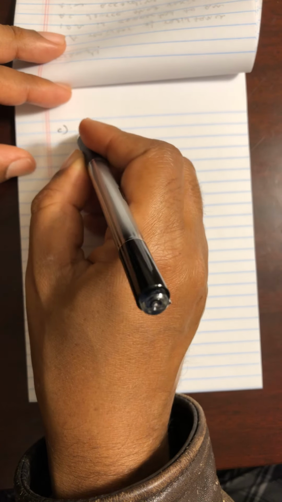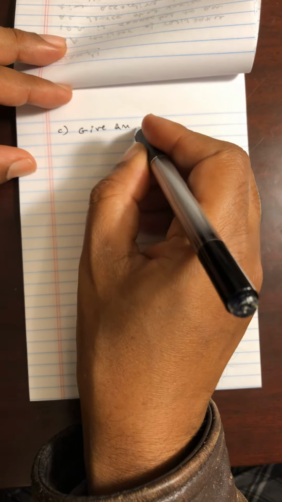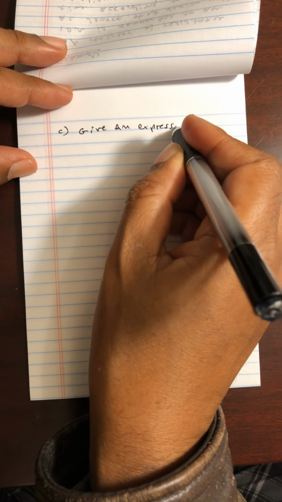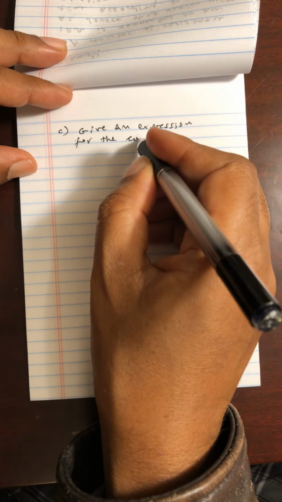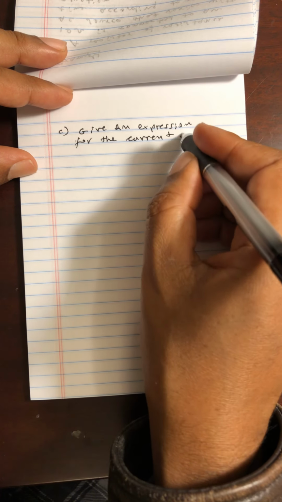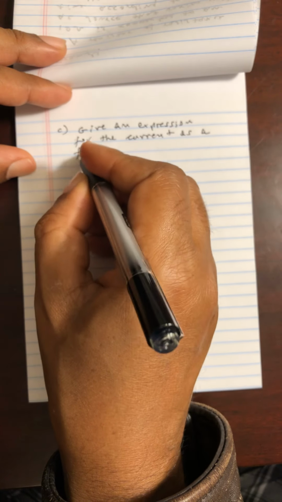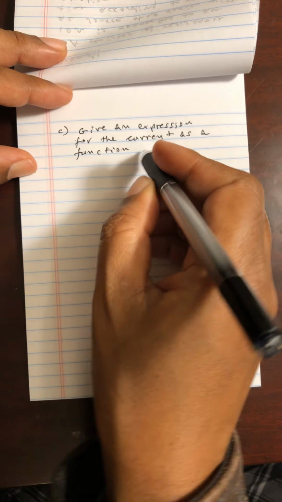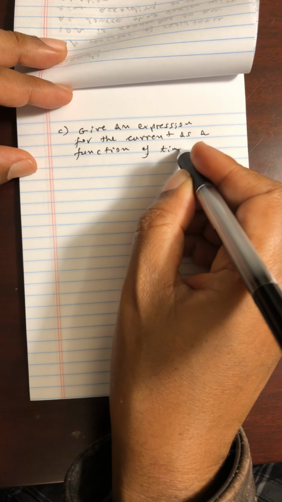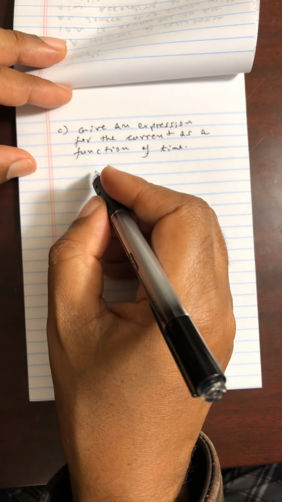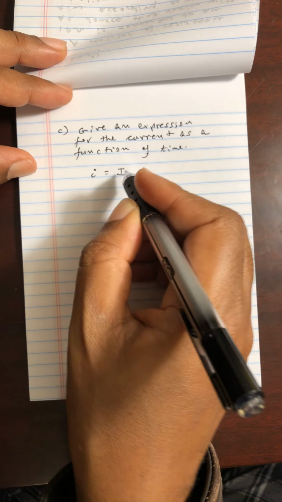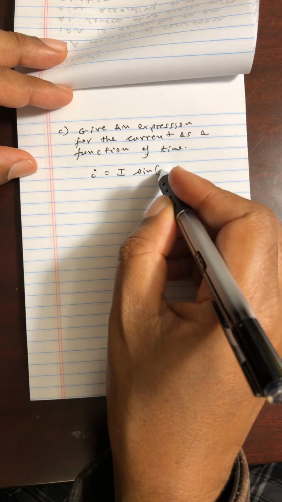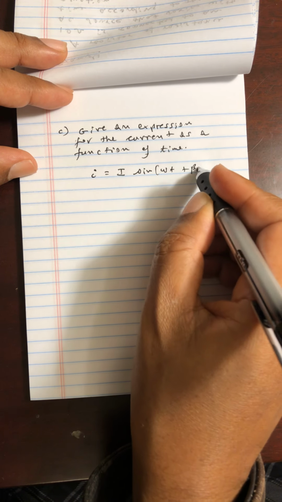Okay, so now C, give an expression for the current as a function of time. Generally it's going like this: the amplitude times sine of omega t plus its phase angle.